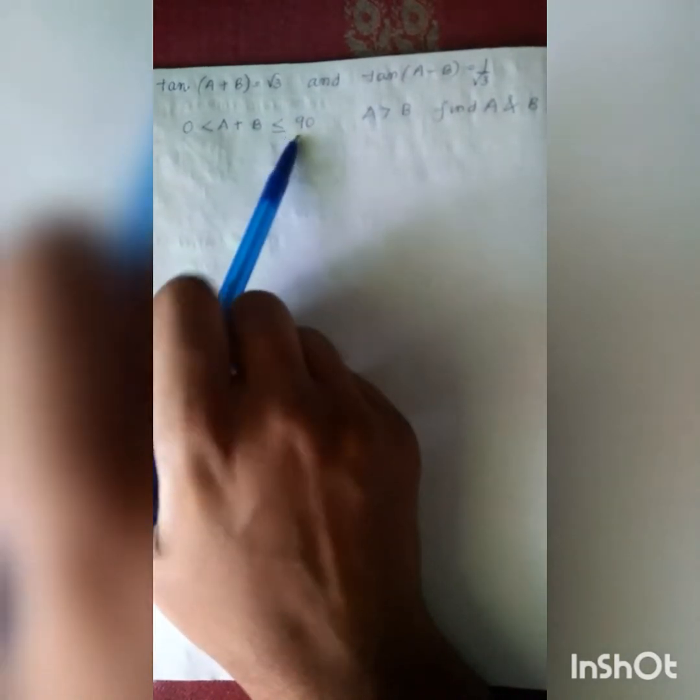So the next question is tan (A plus B) is given to us, that is equal to root 3. Tan (A minus B) is given to us, that is 1 by root 3. A plus B is given to us as a value between 0 and 90 degrees. A is greater than B, so we have to find the angles A and B.